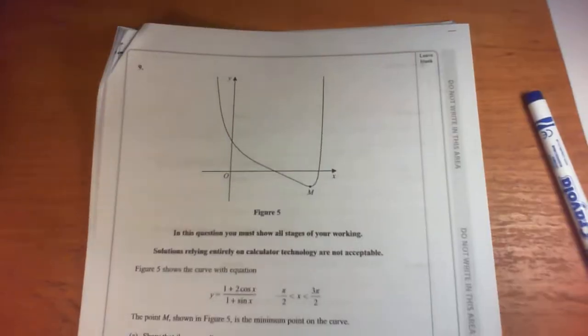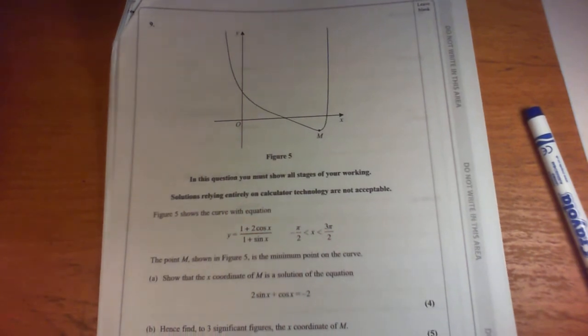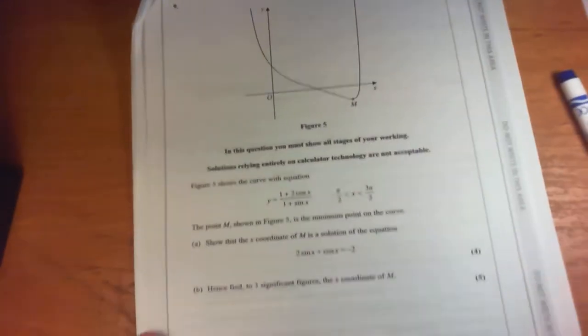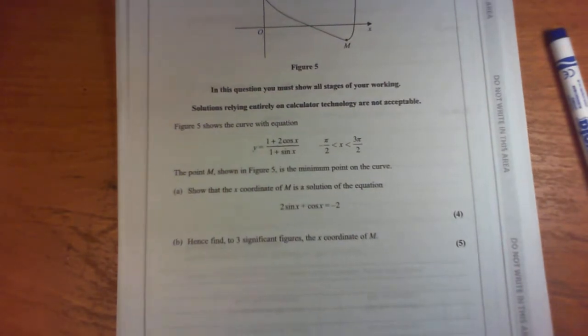So this is the last question, which again is straightforward.